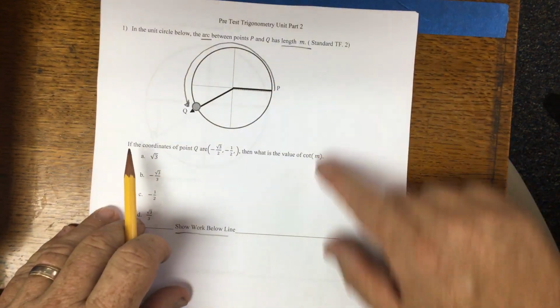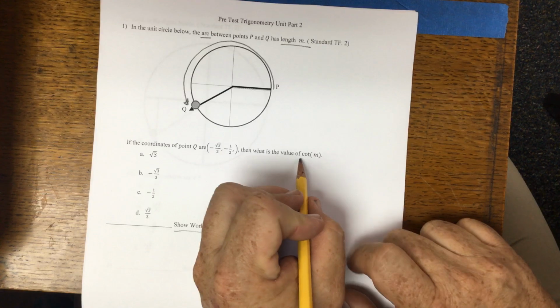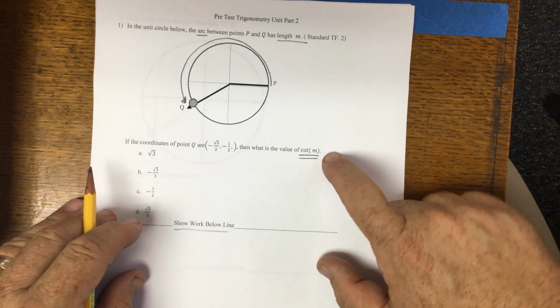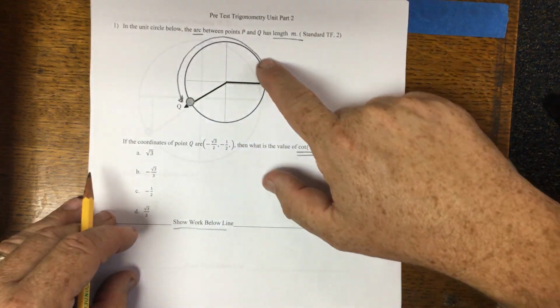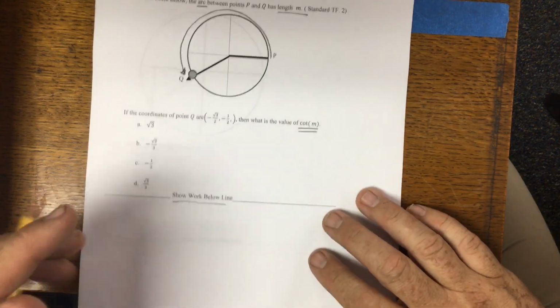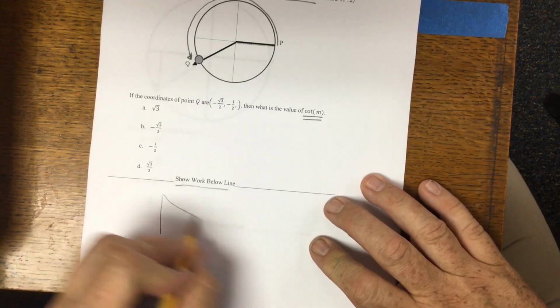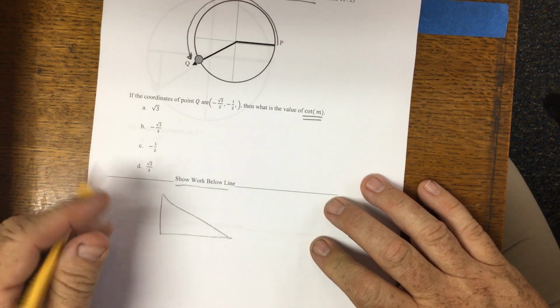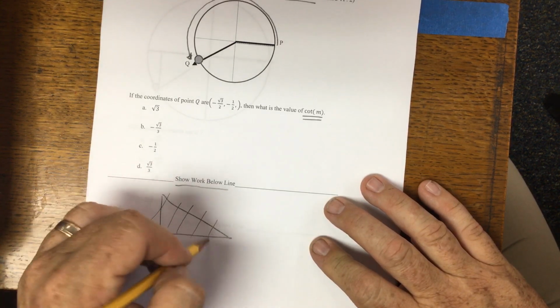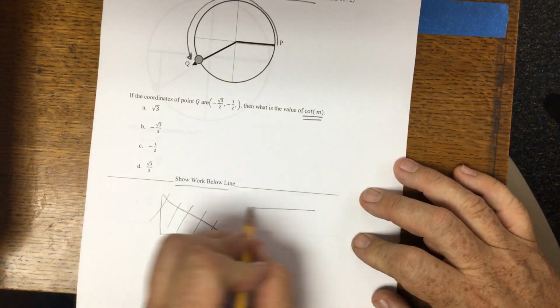And so when they talk about that, they're just going to say, what is the value of cotangent, which is this standard angle that they talk about right here. So when you look at this, I always try to draw triangles. This one's a bad one. I'm not going to do it that way. I'm going to draw it upside where it's supposed to be here.